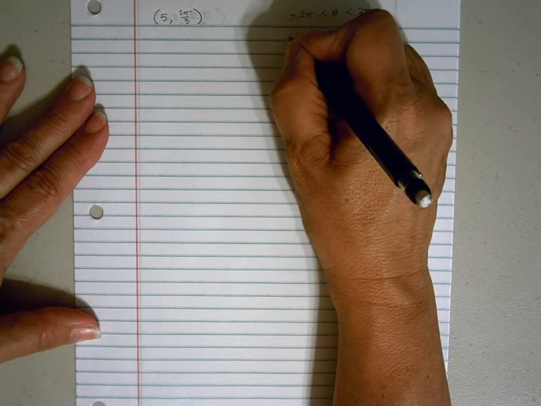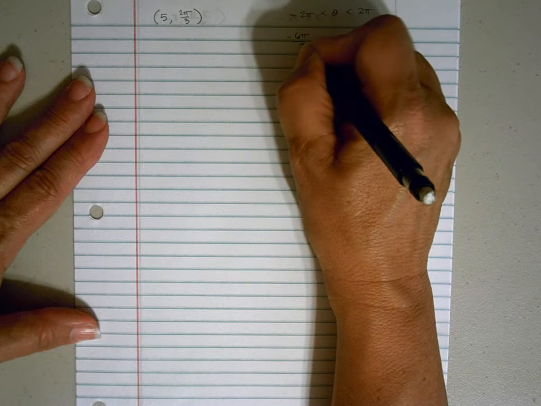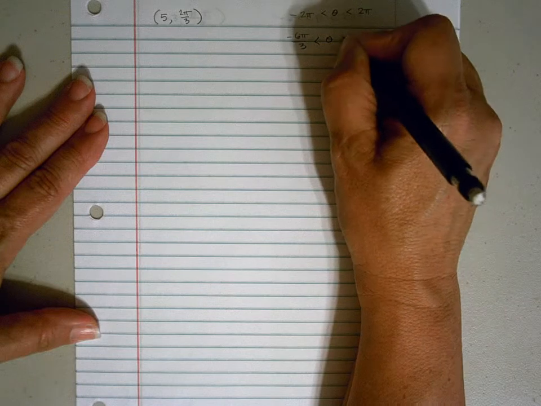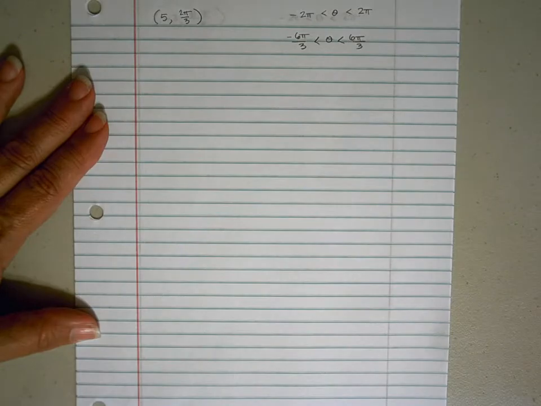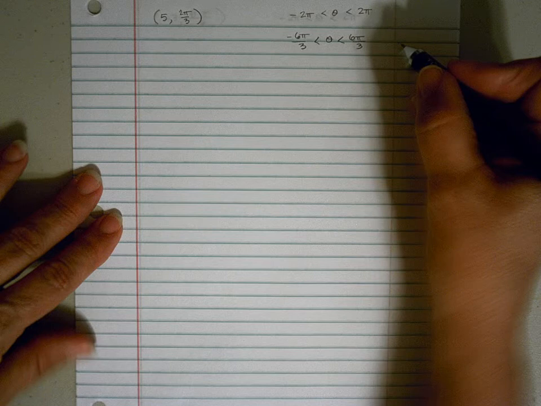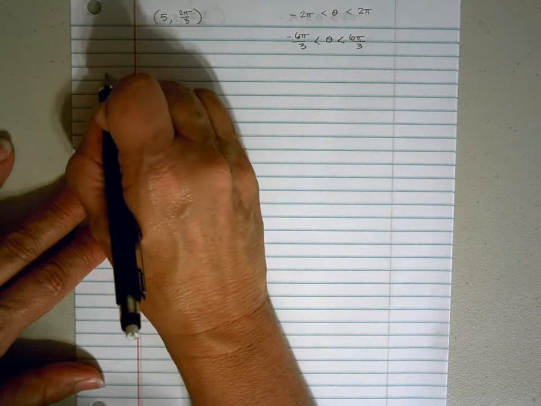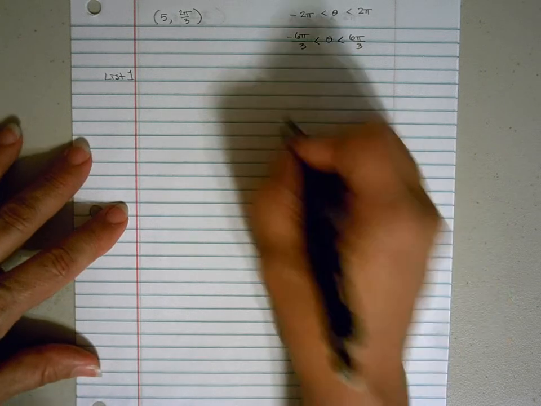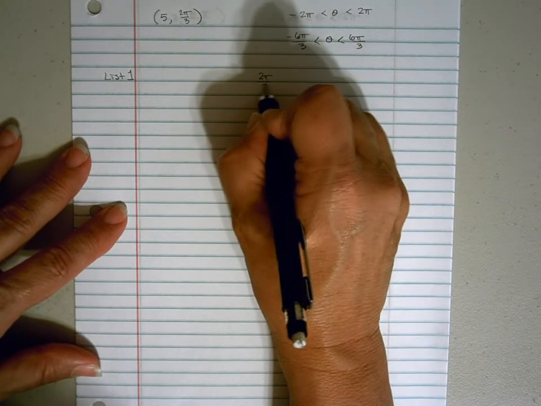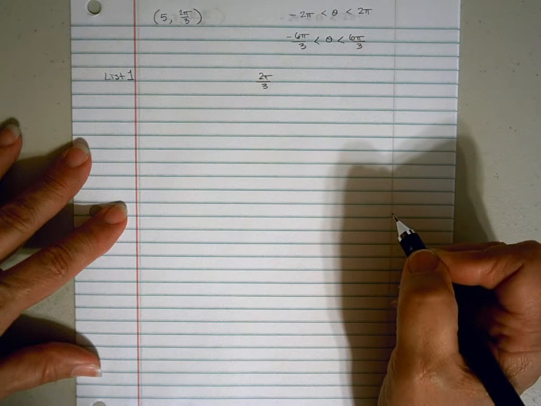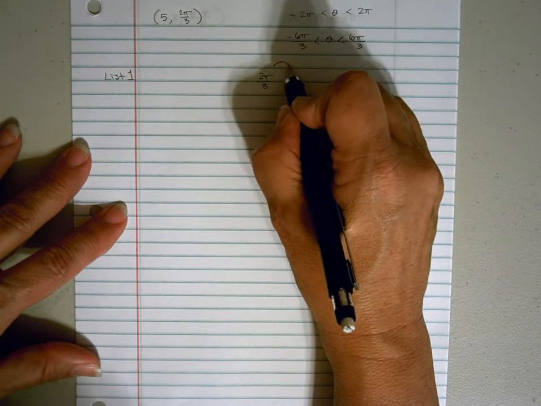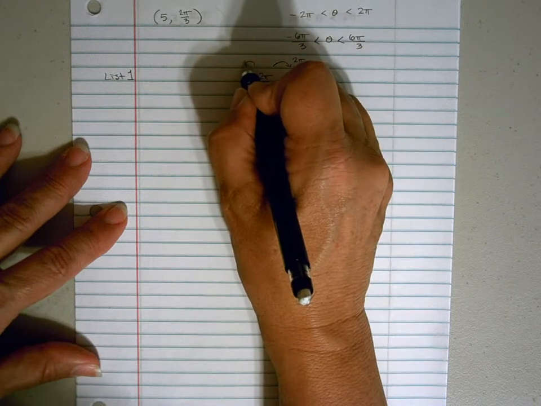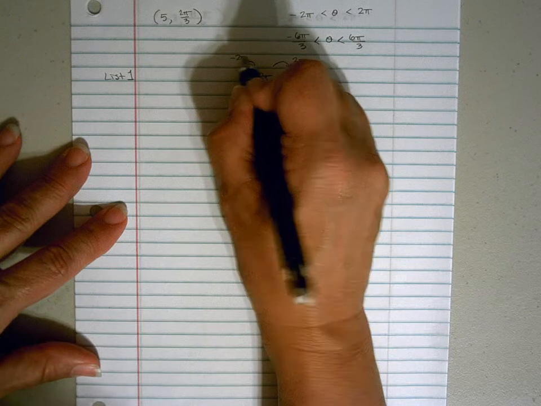So I'm going to say that I have negative 6 pi over 3 is less than or equal to theta, which is less than or equal to 6 pi over 3. And that'll be easier for me to compare. So make two different lists. List 1 is going to be angles that are coterminal with 2 pi over 3. So things that are coterminal with 2 pi over 3 will come from adding 2 pi or subtracting 2 pi.